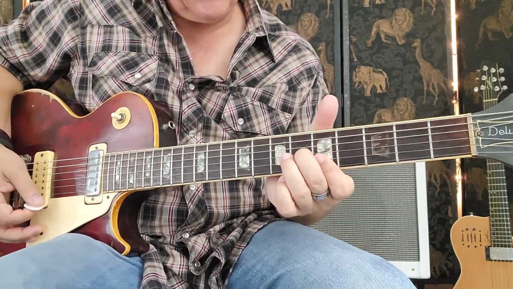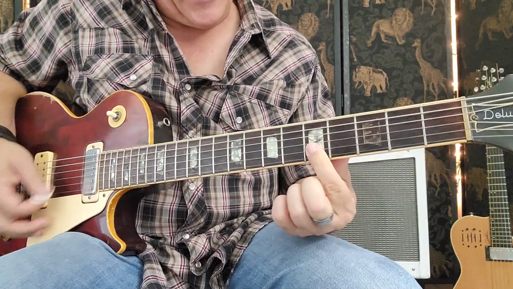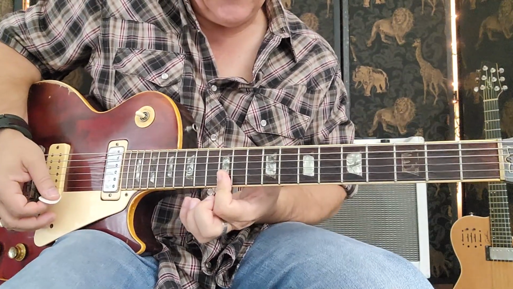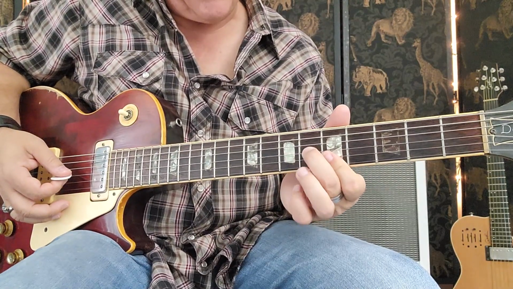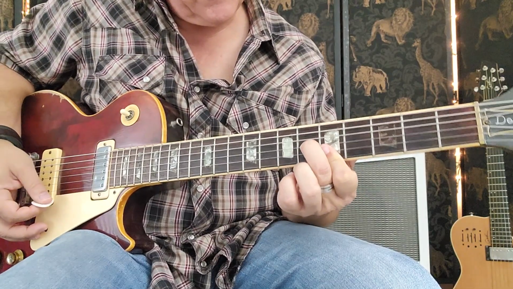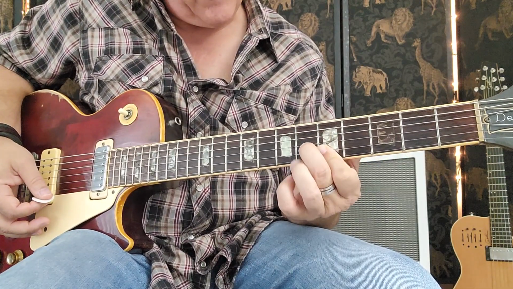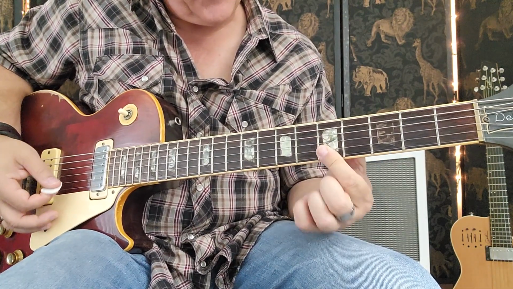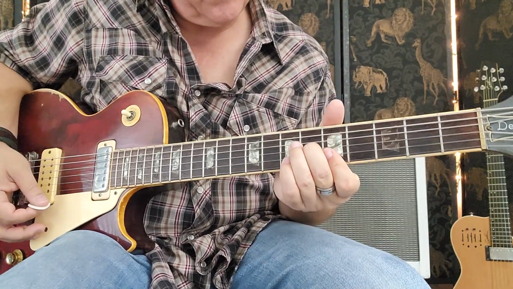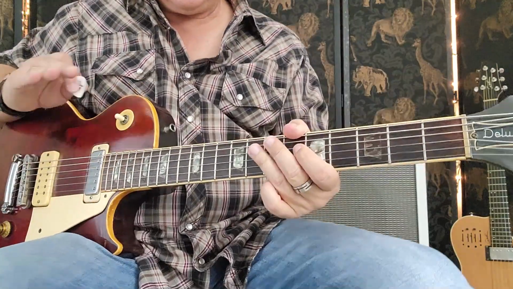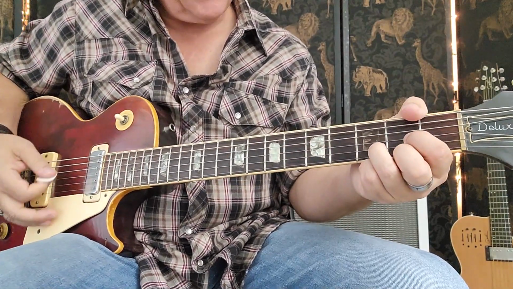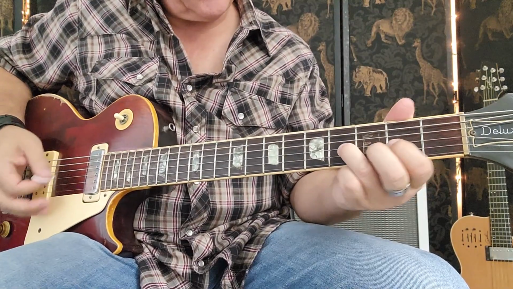So if you're here, A, B, C, D, and E. Now you just add that 3rd string. Just move it up one fret from your main thing to get the top end of that major chord. So that gets you thinking outside the box a little bit. And that's what I want you guys to keep doing. Work on the things.